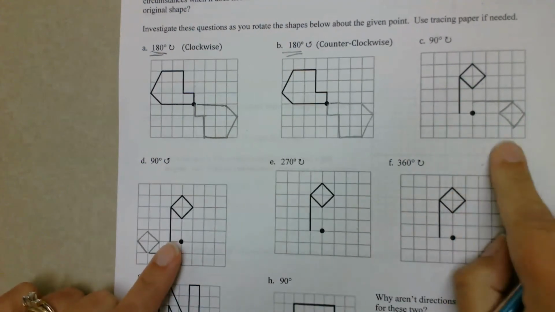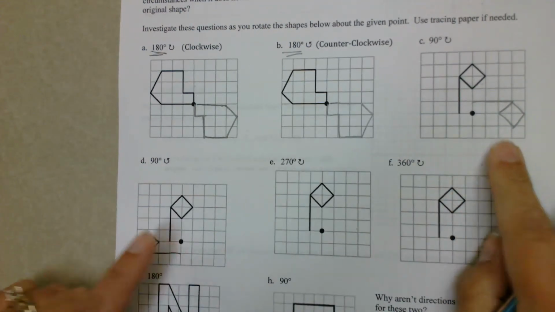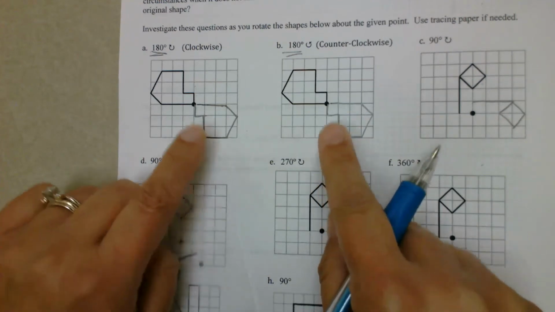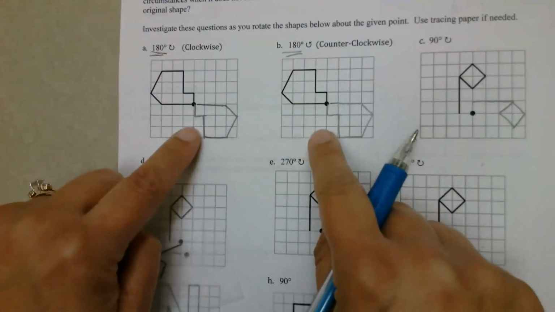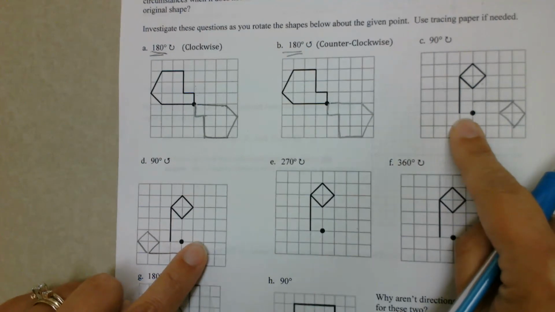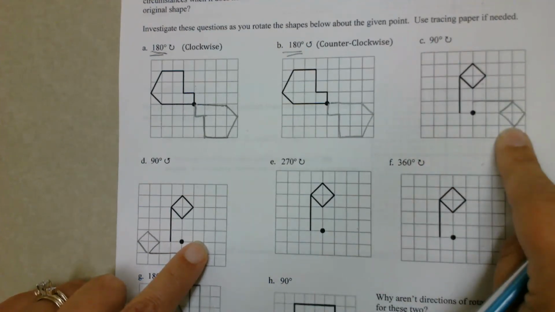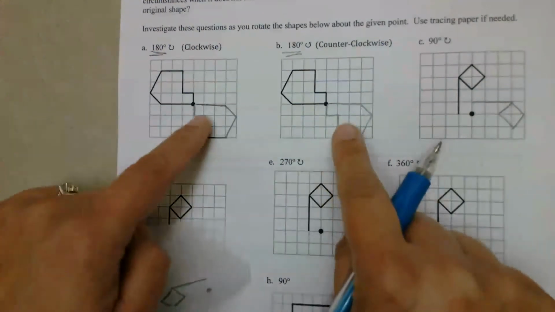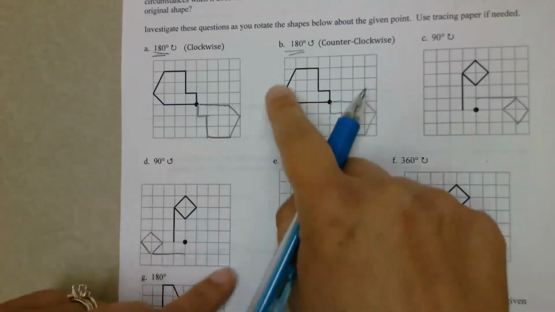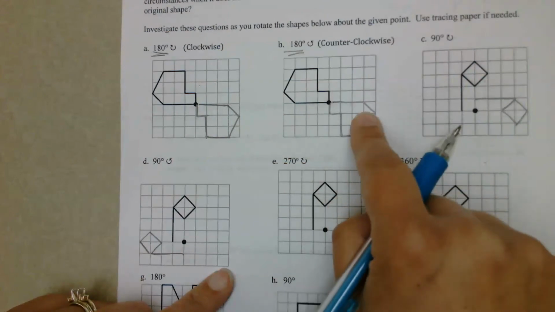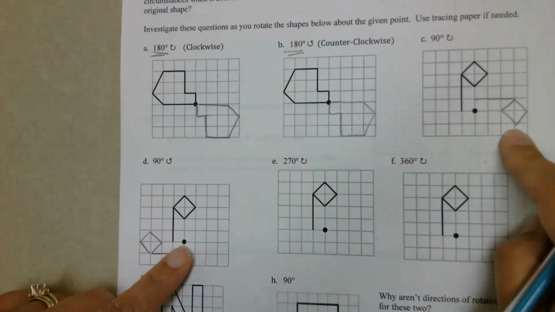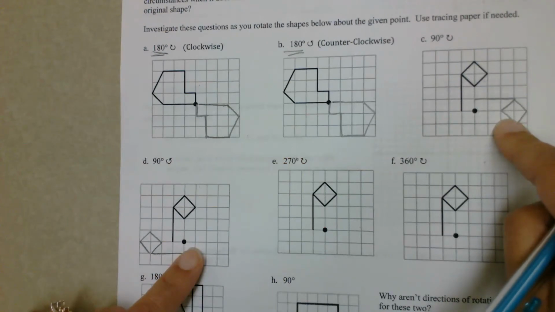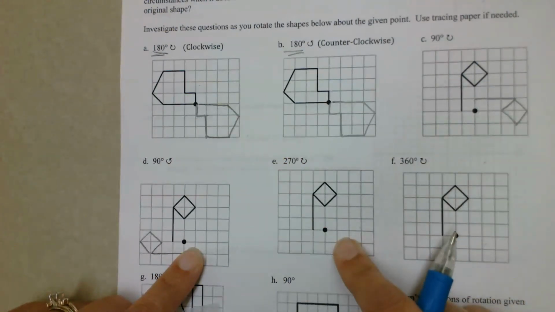Okay, what's the difference? Here, when I went clockwise versus counterclockwise, I got the same answer because they were 180, halfway. But this was 90. So 90 clockwise and 90 counterclockwise are two different answers. Hopefully that makes sense. The difference between 180 halfway doesn't matter which direction, but 90 matters if it's clockwise or counterclockwise. Now let's look at 270.